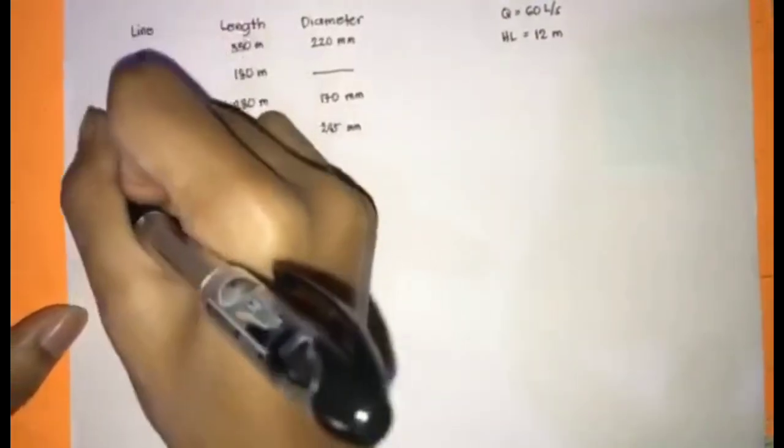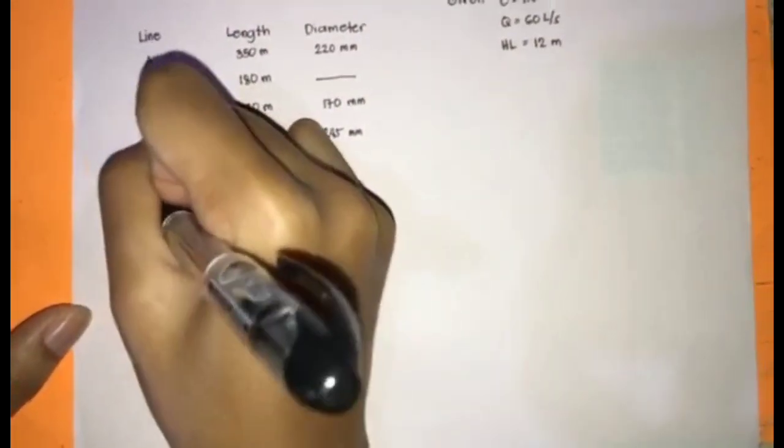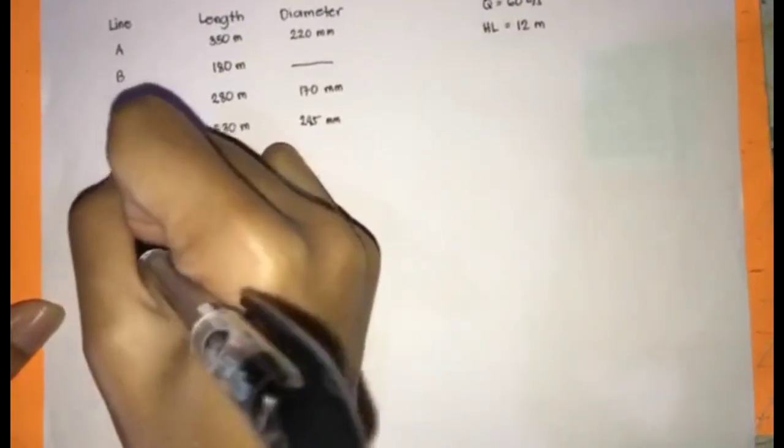So since our discharge is still in liters per second, we have to convert it into cubic meters per second. And we all know that 1 cubic meter is equal to 1,000 liters. So converting 60 liters per second times 1 cubic meter over 1,000 liters, we get 0.06 cubic meters per second.